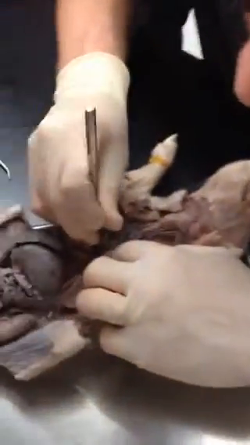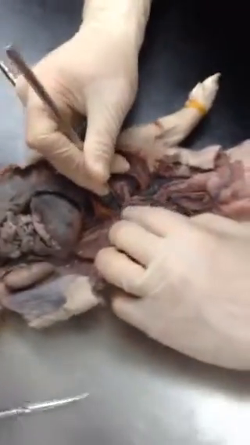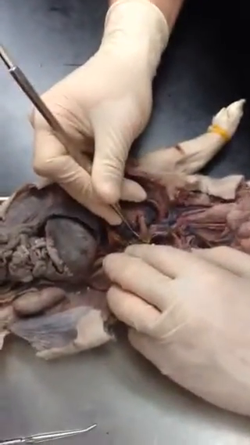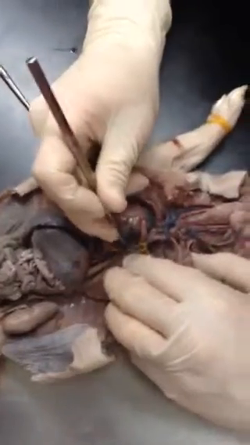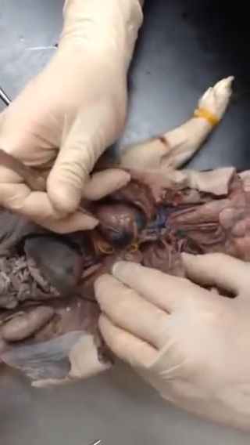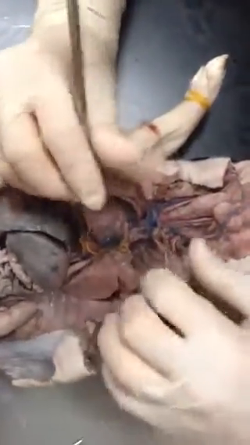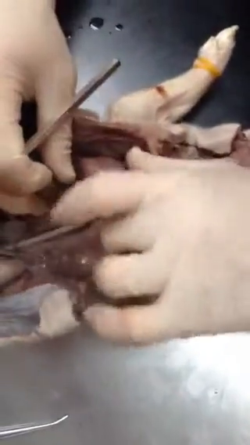The pulmonary artery comes from the pulmonary trunk to the lungs, and that's right there. And then the pulmonary vein leads from the lungs to the left atrium. Okay? Clear as mud?